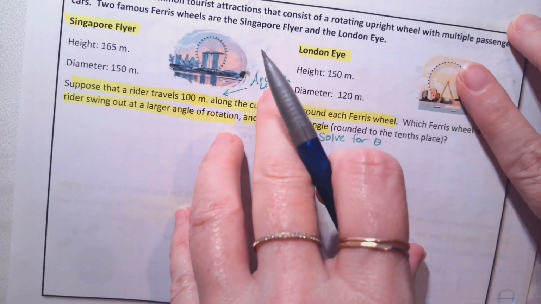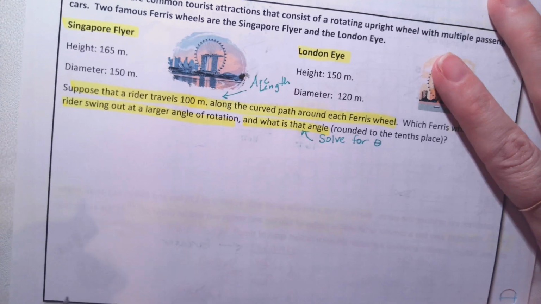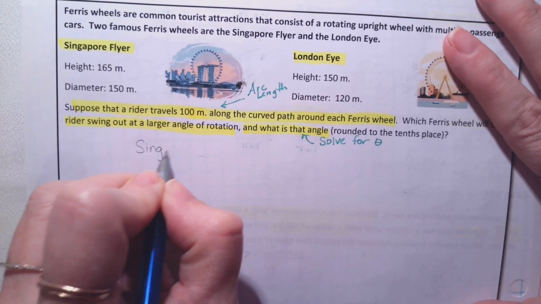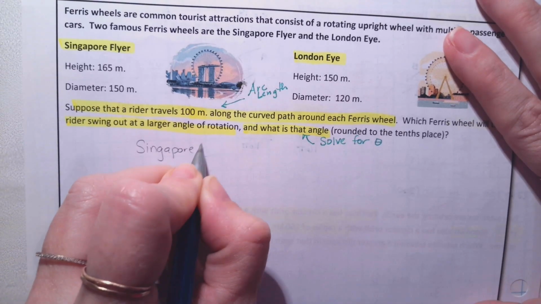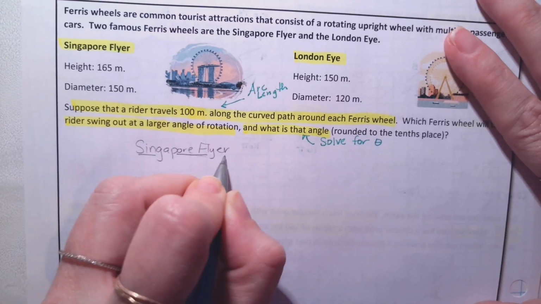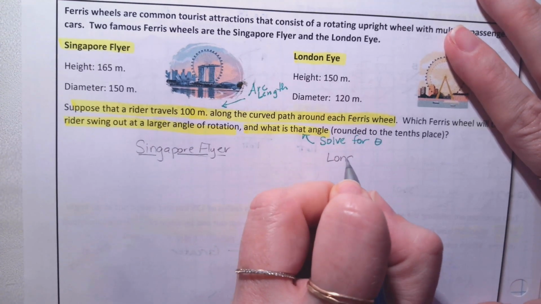Okay, so we're going to need to do a calculation for the Singapore Flyer. I don't know if that's how you spell flyer. And then also for the London Eye.